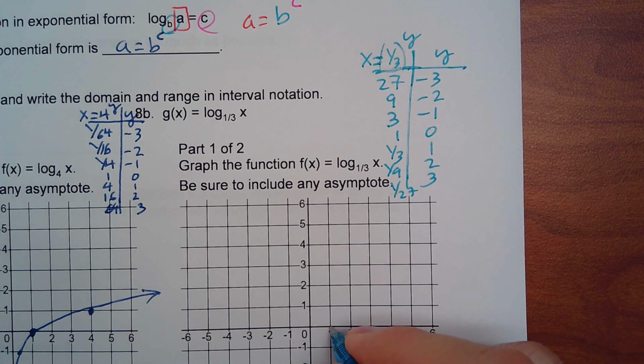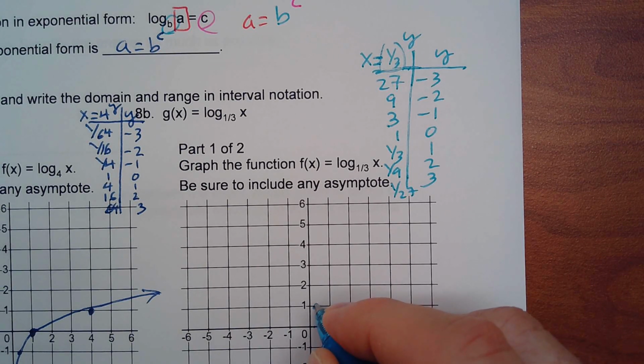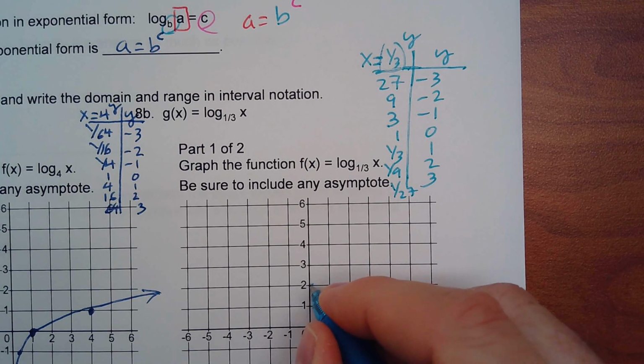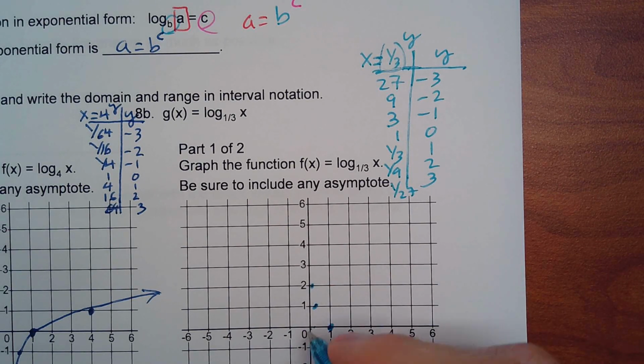So I'm going to start with 1, 0. Then we have 3, -1. 9, -2 is off the graph. 1/3, 1 is here. 1/9, 2. 1/27, 3, so on and so forth.